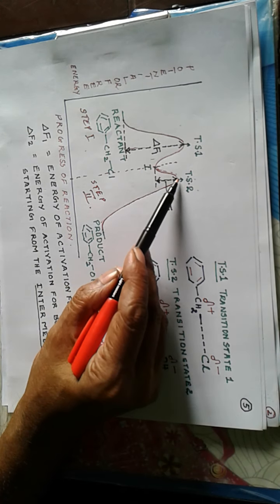And this continues up to the transition state, where the increase in potential energy due to decrease in resonance is equal to the decrease in potential energy due to decreasing length.